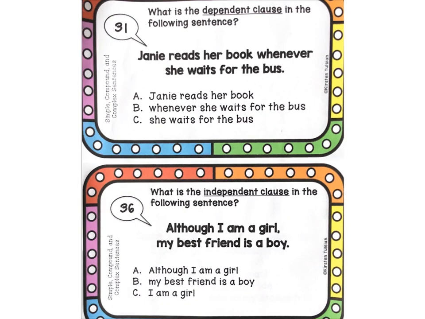Okay, one more practice here. Let's look at 31. What is the dependent clause in the following sentence? Janie reads her book whenever she waits for the bus. Okay, I'll give you a minute to figure out which one you think is the dependent clause. So if you picked whenever she waits for the bus, you did it exactly right. That is the one that cannot stand alone.